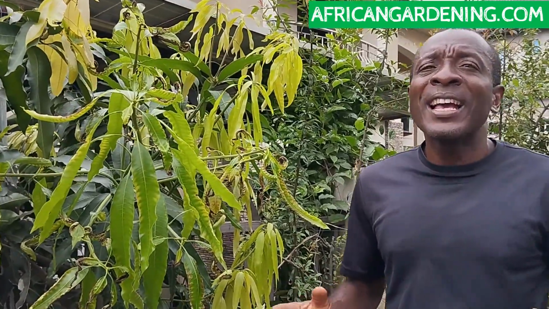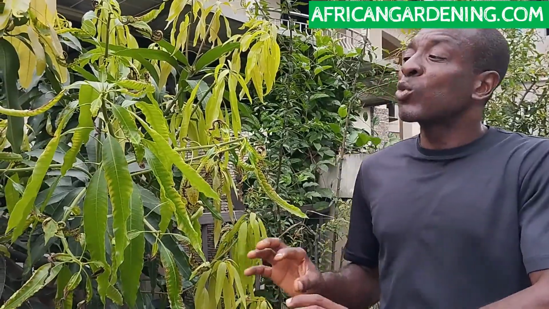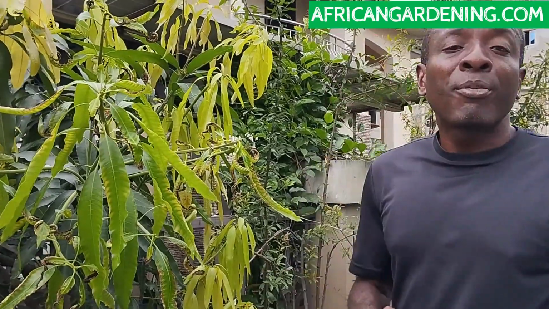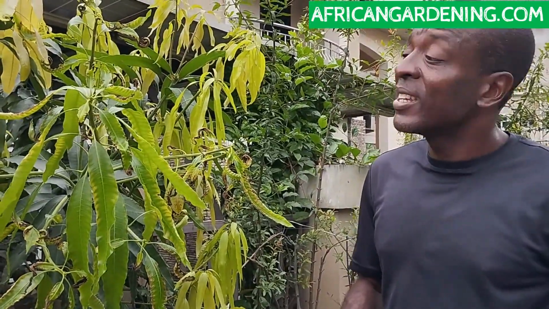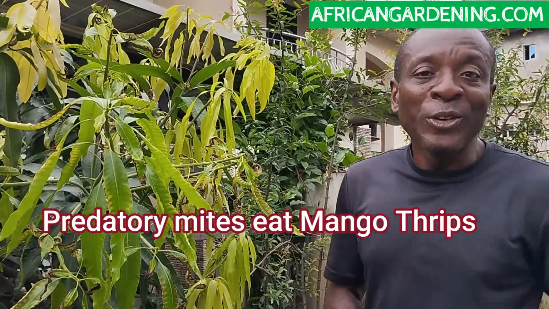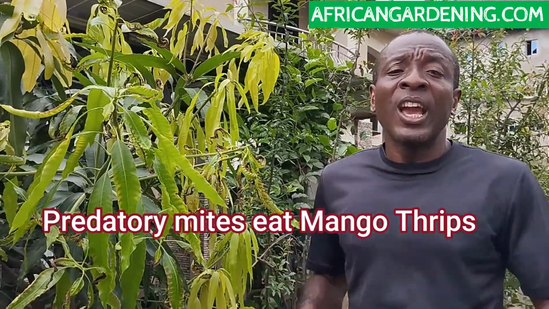Because the natural solutions require that you have predatory insects, insects that will eat up and get rid of the thrips. One of the main insects that get rid of mango thrips are predatory mites. Predatory mites actually destroy the mango thrips. So if you are in an environment where you have predatory mites, then you are lucky.